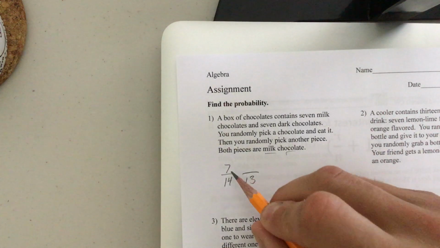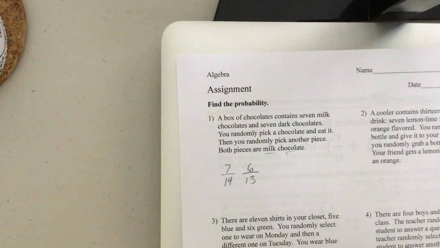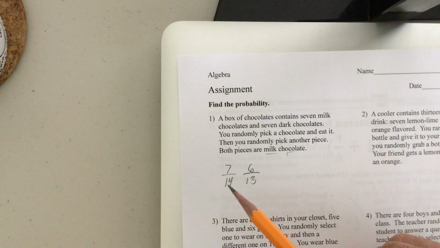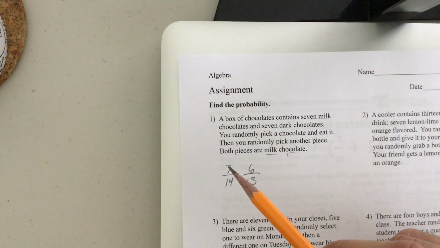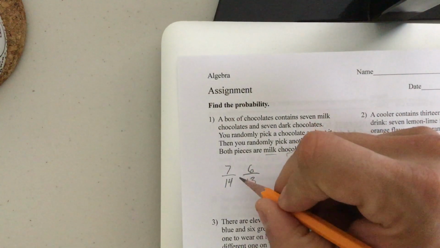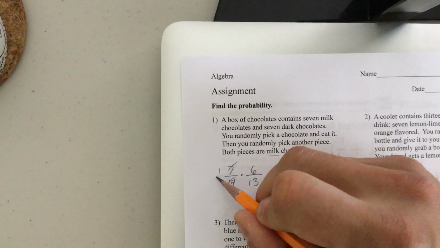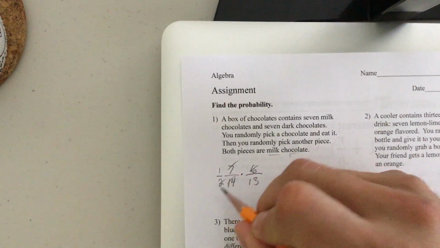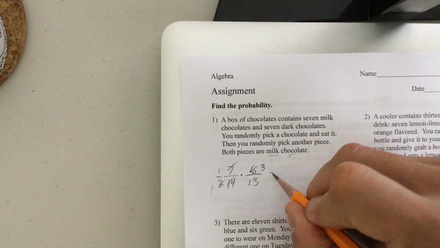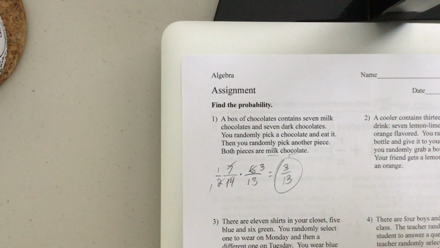Specifically, there's only 6 pieces of milk chocolate. Now you might say, well, Mr. Herr, why is that? Because not only did we eat a piece of chocolate, which is why it went from 14 to 13, but the first one we ate was milk chocolate, which is why it went from 7 to 6. Then, just like we were doing with independent events, we will multiply. Personally, I'm going to do a little bit of simplification. 7 over 14 is the same as 1/2. Then we can cross simplify as well. 6 and 2 have a 2 in common. So we reduce and we multiply straight across. 3 out of 13's chance.